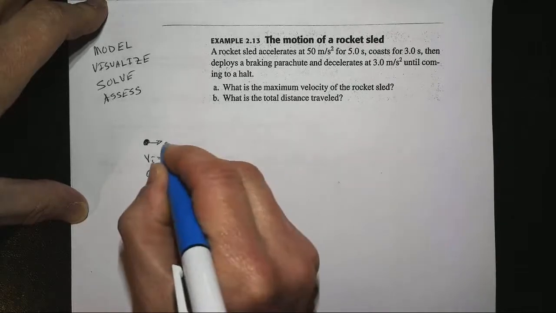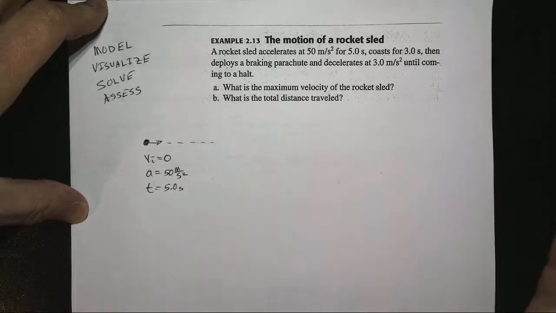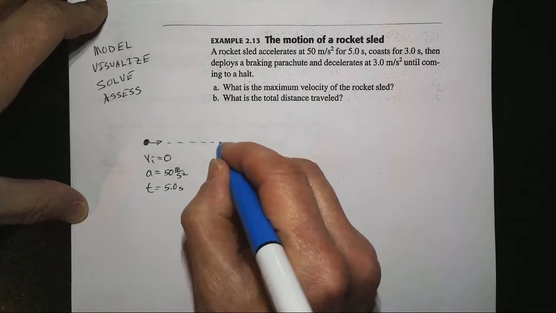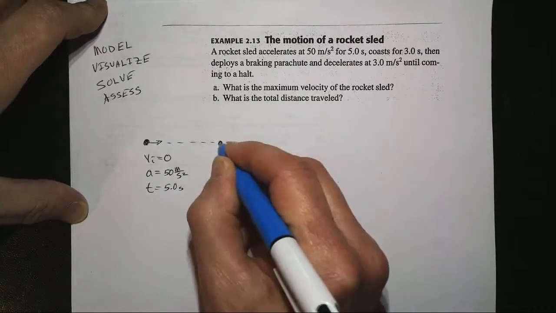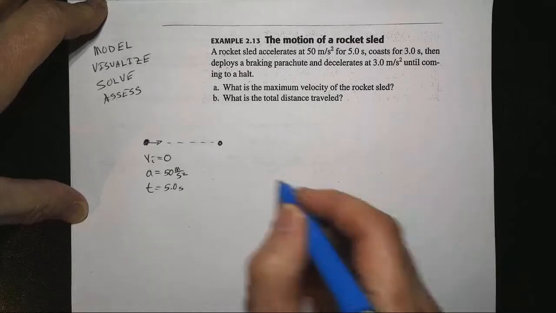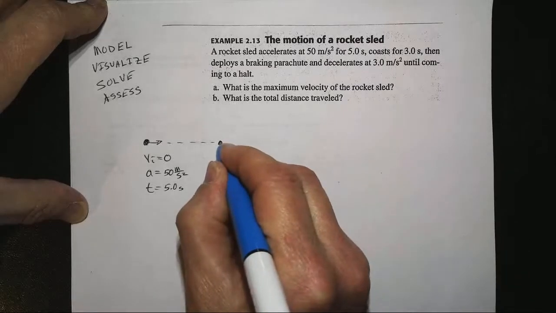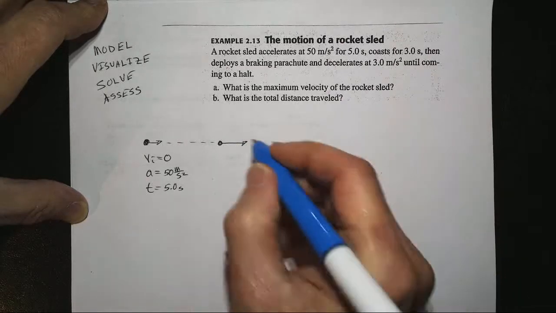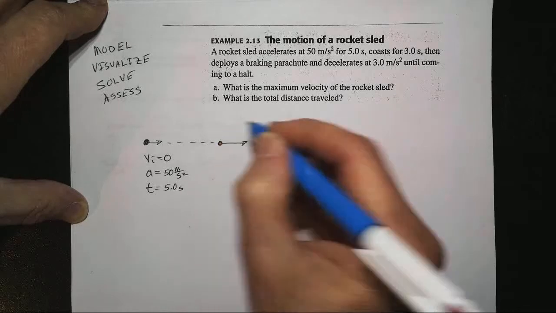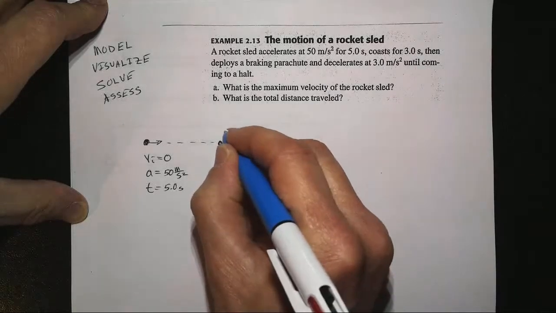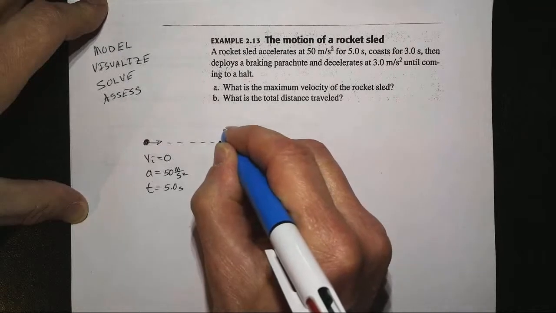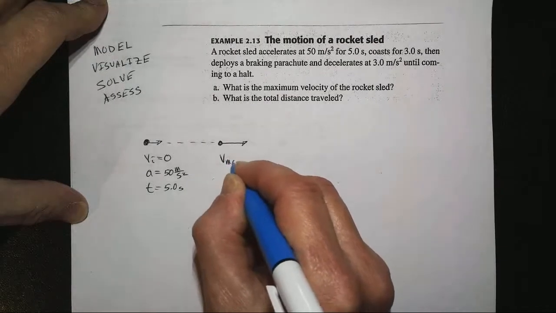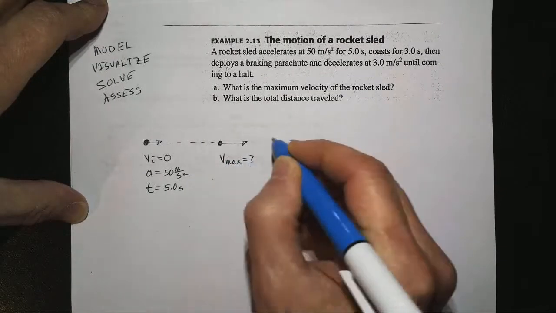So we accelerate across, let's assume, a flat surface, one-dimensional motion, and then we reach a point where we'll draw the sled again, and this will be the second part of the motion. The sled is moving in this direction, and it's going to reach Vmax at this point. We can let this arrow represent Vmax, and that's one thing we need to find. We need to find what Vmax equals.